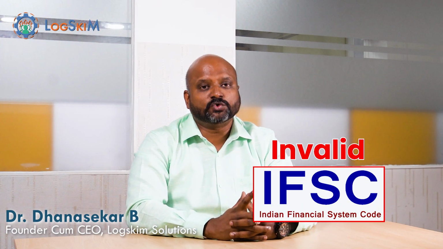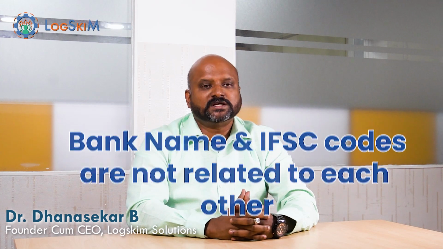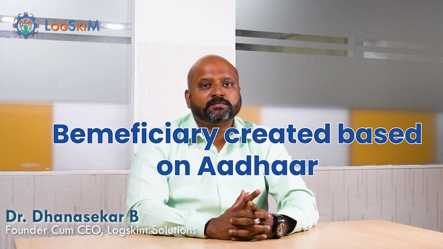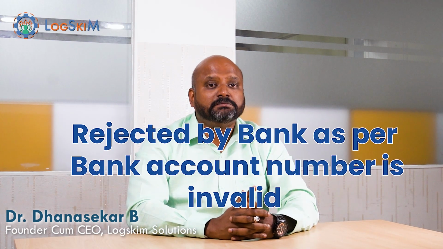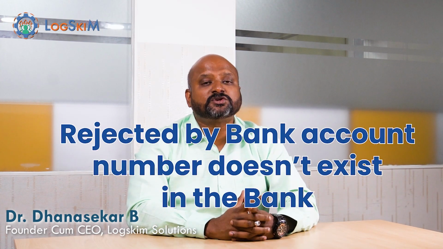Possible scenarios if a beneficiary registration failed at this step. Now let us see about the issues. Number 1, invalid IFSC code. Number 2, bank name and IFSC codes are not related to each other. Number 3, beneficiary created based on Aadhaar but account is invalid. Number 4, rejected by bank as bank account number is invalid. Number 5, rejected by bank, account number does not exist in the bank. Number 6, IFSC code either not present or currently inactive.